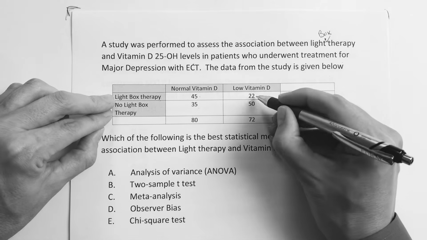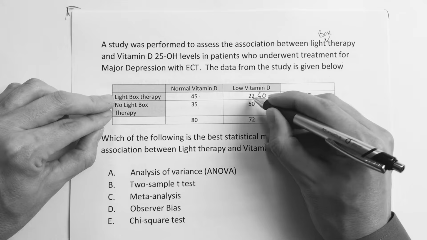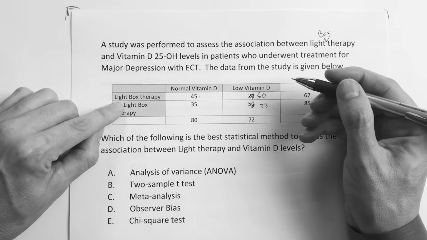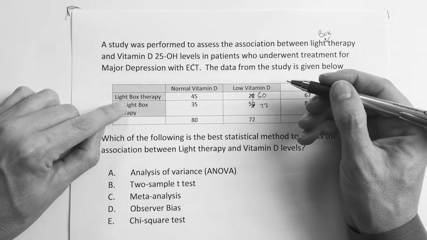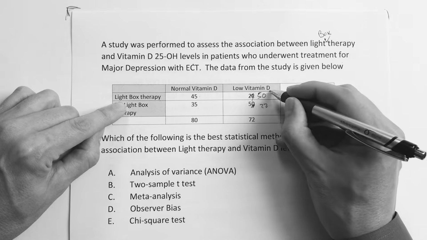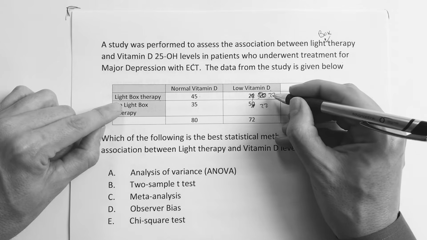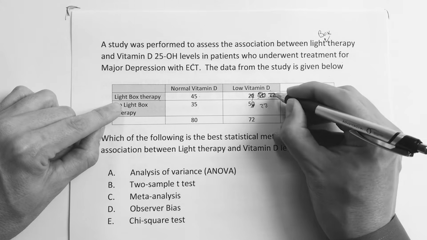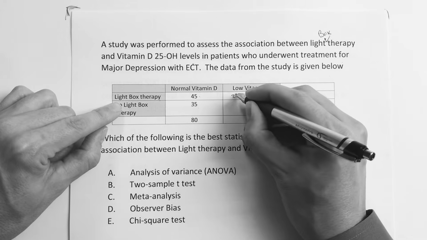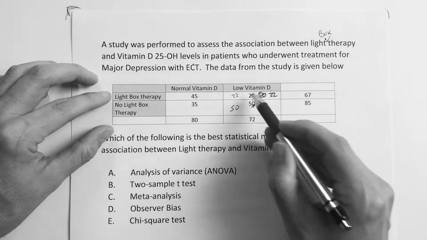If I would have made this more accurate, I probably should have gone like that, right? Because you would think if they had light box therapy, you should have more people with normal levels. That is right. Light box therapy should have normal, so yeah, there'd be a lower number here. So, okay, I had it right the first time. So, anyways, it's a chart.